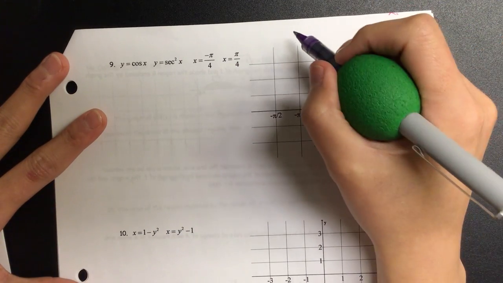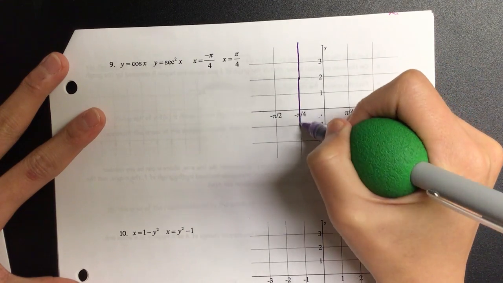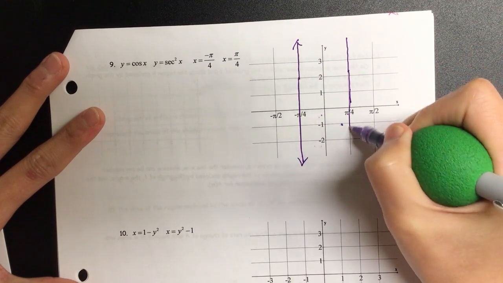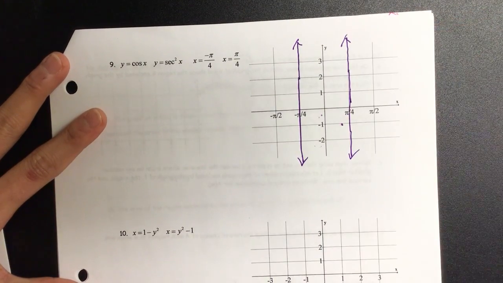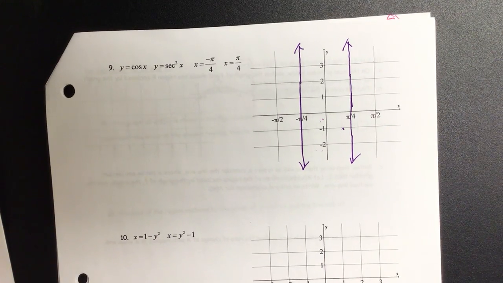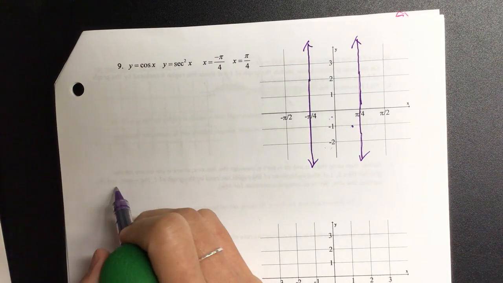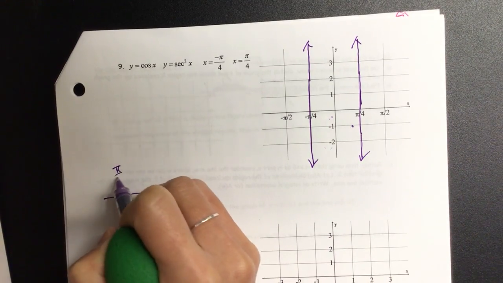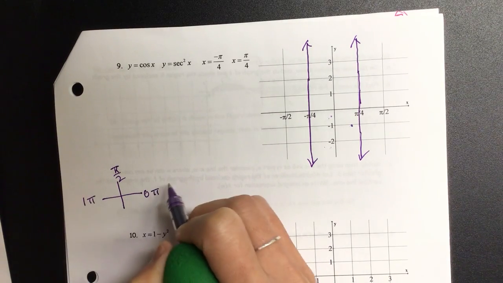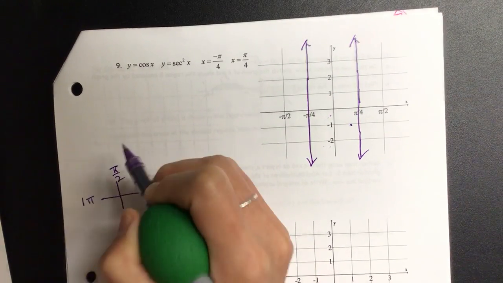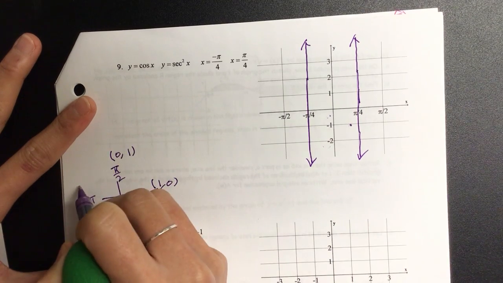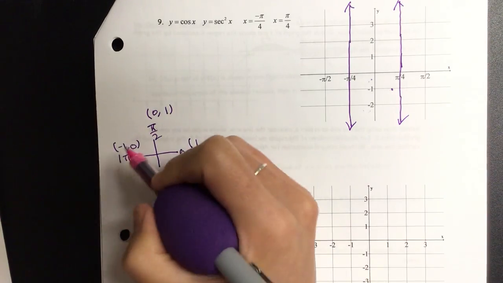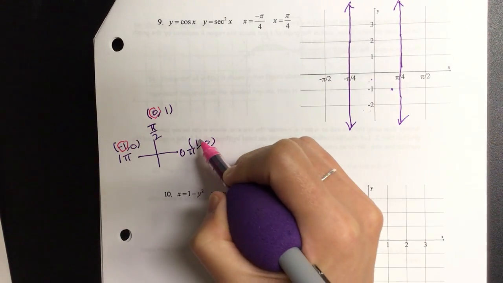Our vertical lines are at x equals negative pi over 4, and then we have pi over 4. And then I have our cosines. Do we need a reminder on the cosines? All right. So on our cosine, we have 0 pi, pi over 2, and 1 pi. And then the ordered pair is the same as the one that we did on number 8. But this time, cosine is x or y value? X. So we're just going to use the x value and graph it.